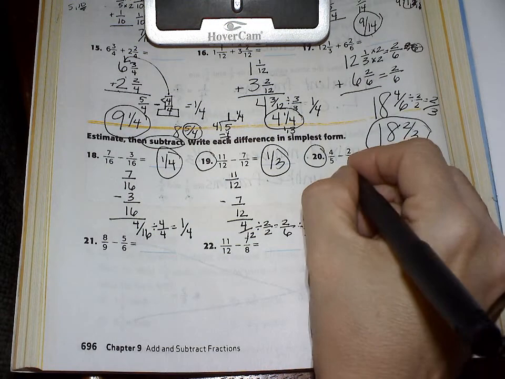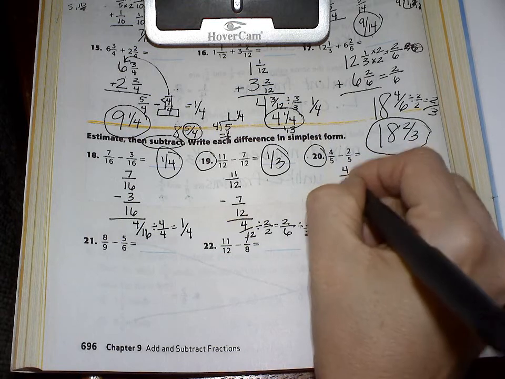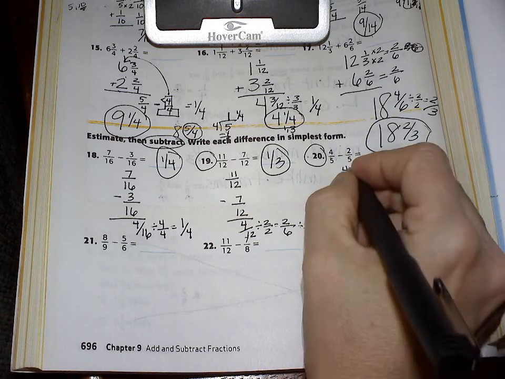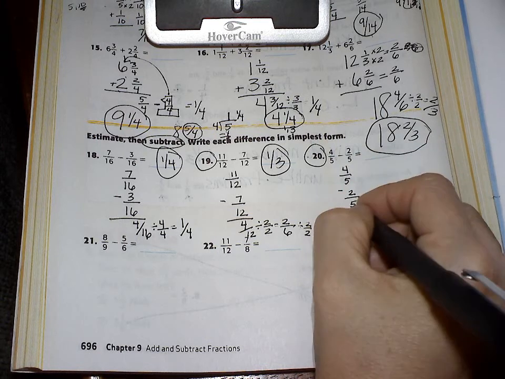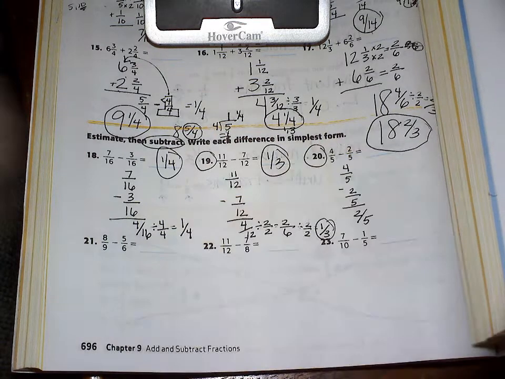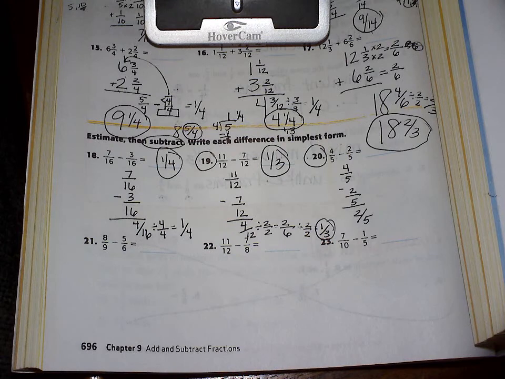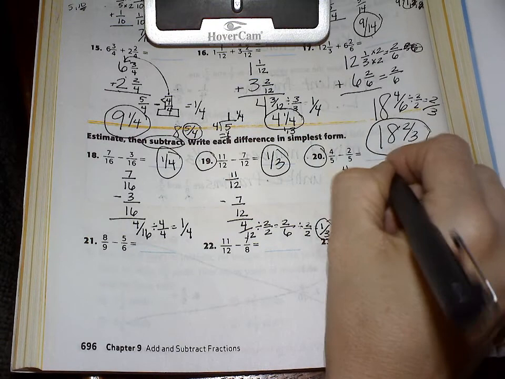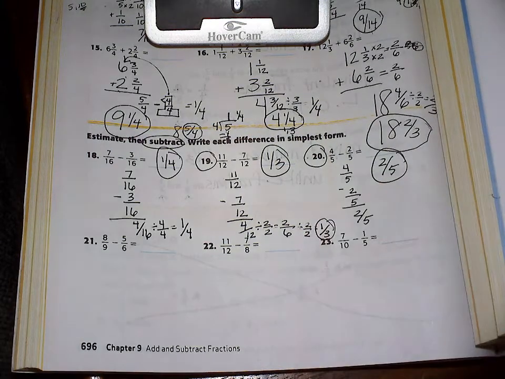Number 20, 4/5 minus 2/5. The denominators are the same. I subtract the numerators. 4 minus 2 is 2. Rewrite my denominator. Am I simplified? Well, the factors of 2 are only 1 and 2, and I can't divide 5 by 2, so yes. Didn't really give myself room there, did I? 2/5.